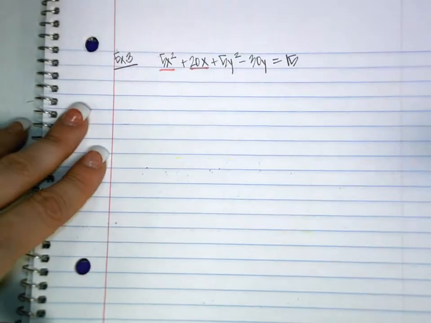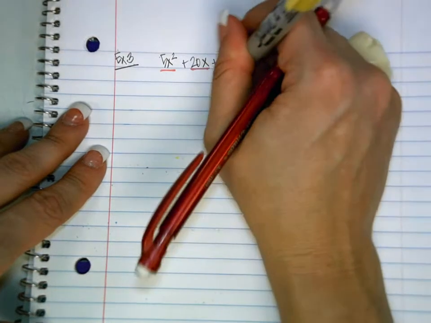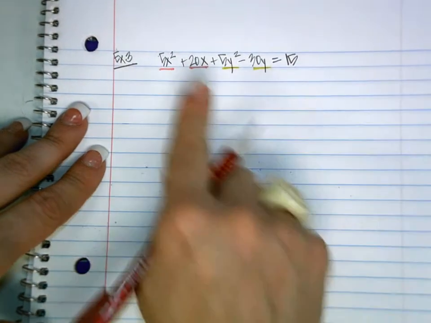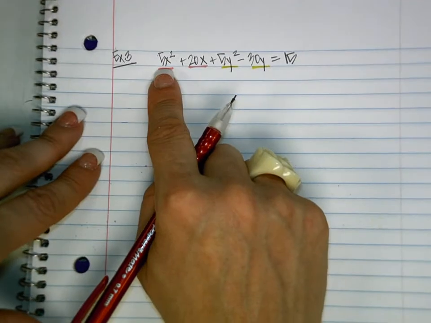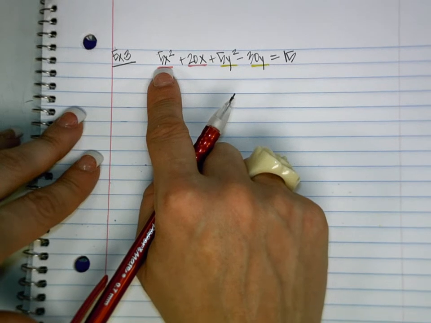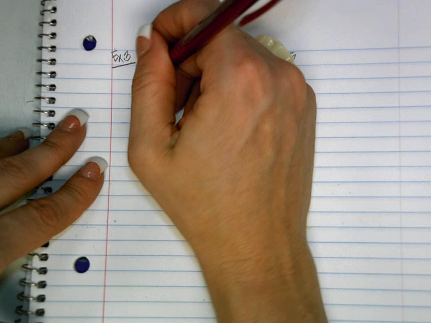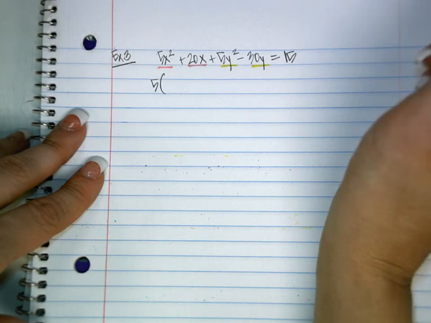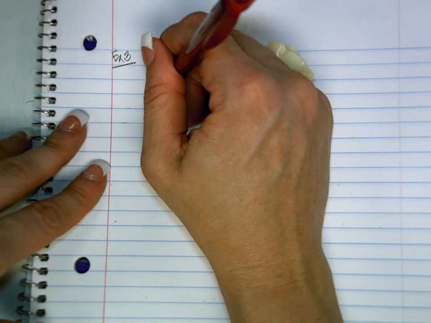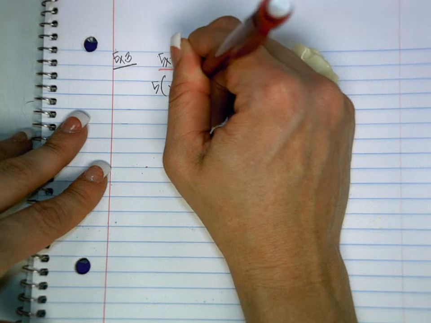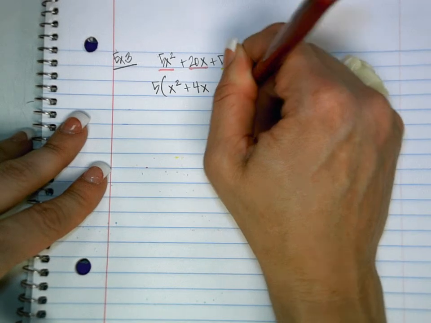They are together, good. Keep the y's together. Now, what do we know about what needs to be with the x squareds? Can it have a coefficient? No, so you need to take out that factor. So take out a 5. Left behind is going to be x squared plus 4x. Leave your space to complete the square.